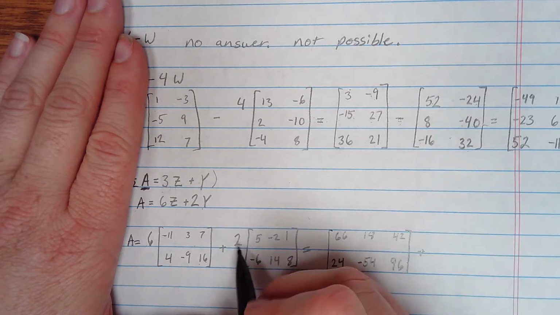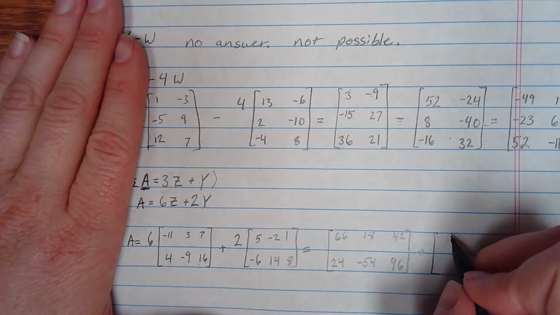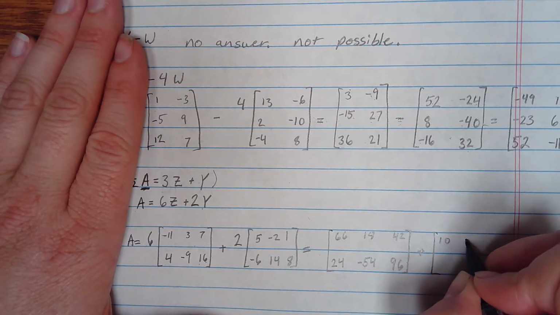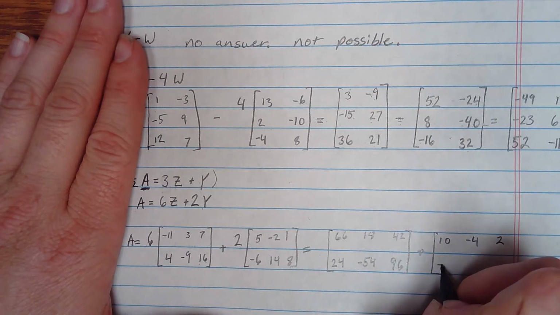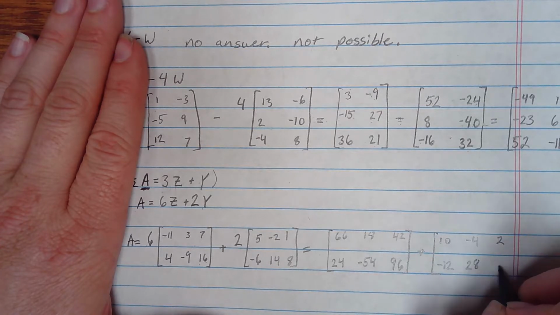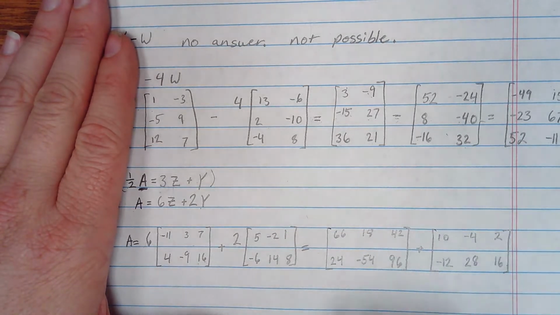Plus, now I'm going to do 2 times everything in here. That's 10, negative 4, 2, negative 12, 28, 16. Now all that's left is to add.